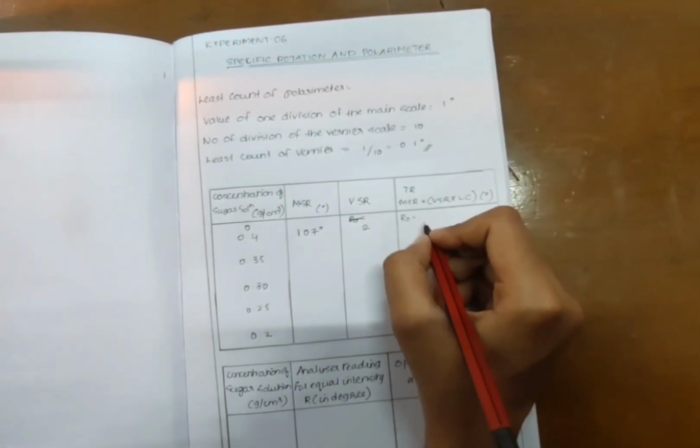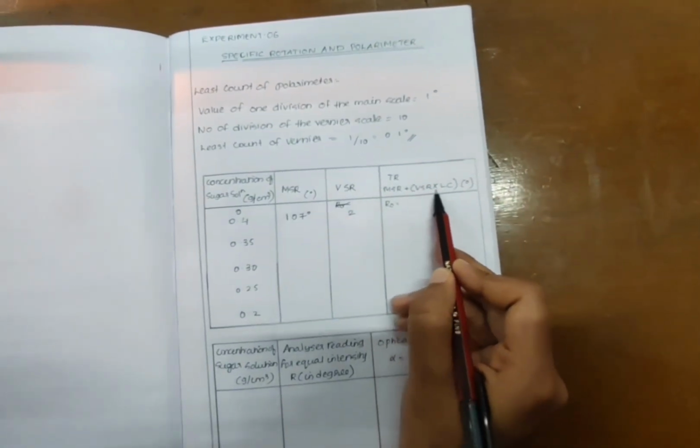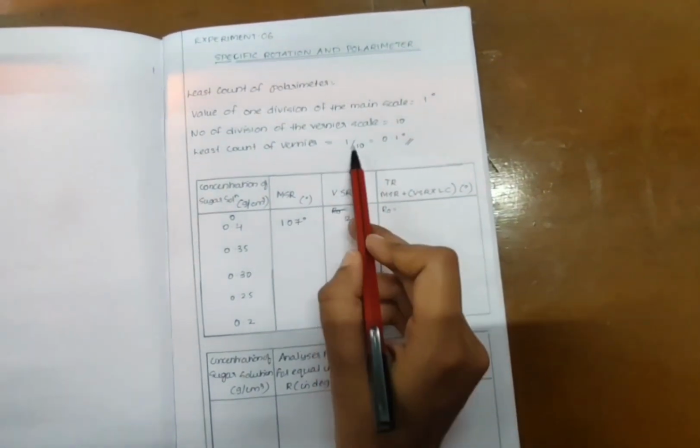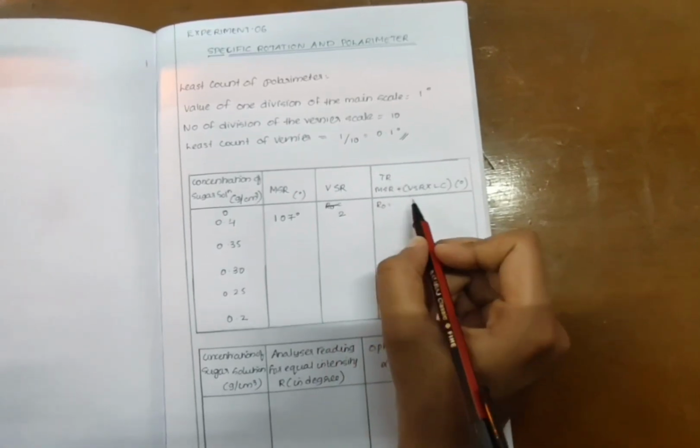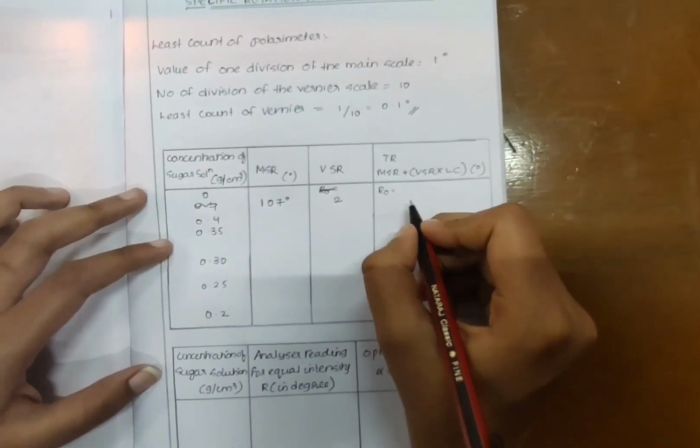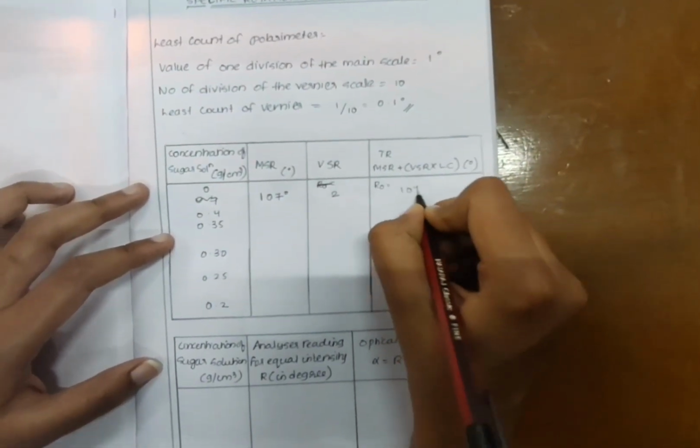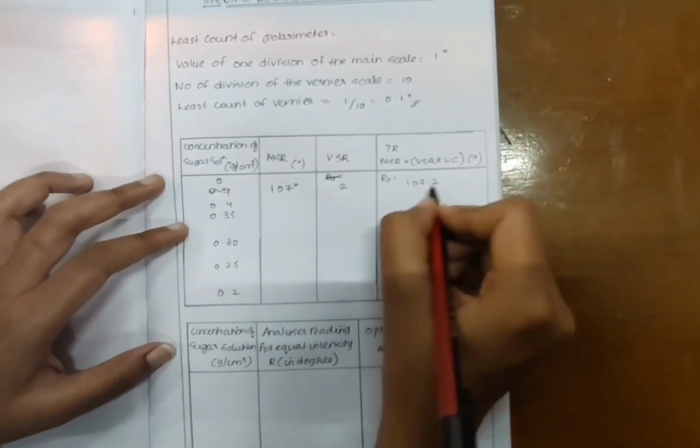So, the total reading will be MSR plus VSR times LC. The LC here is 0.1 degree. So, the R0 value will be 107.2. Now, we have got the R0 value.